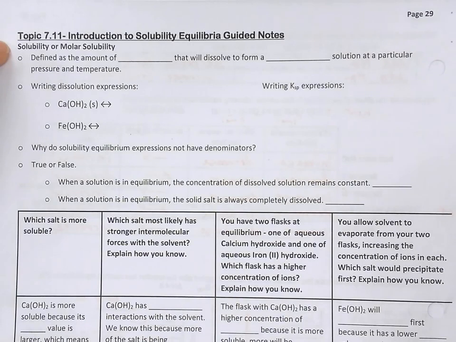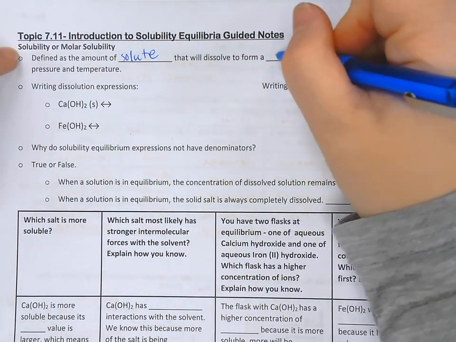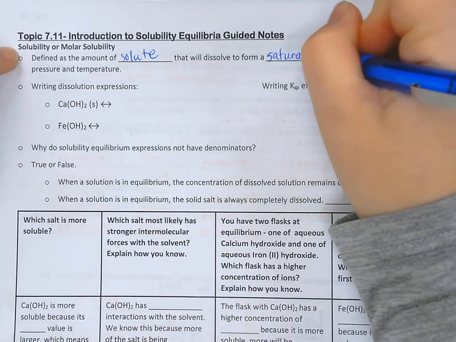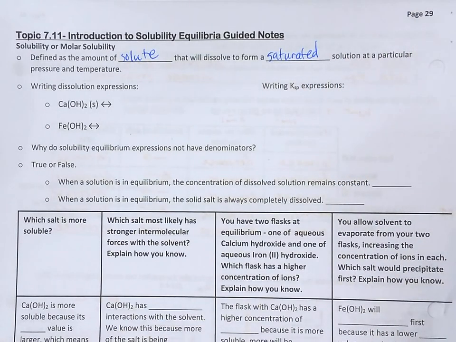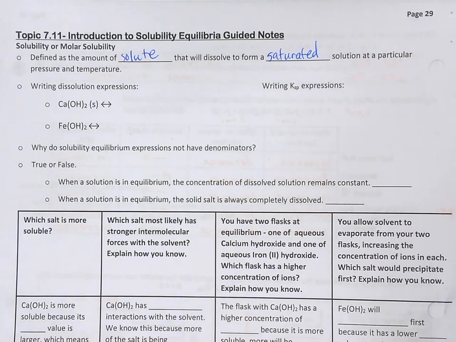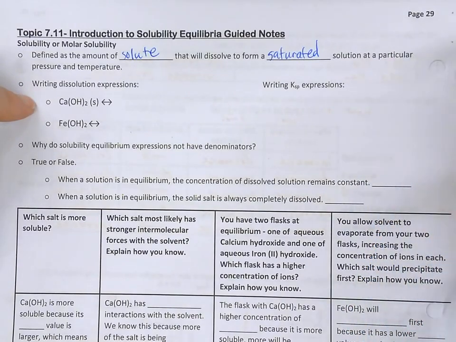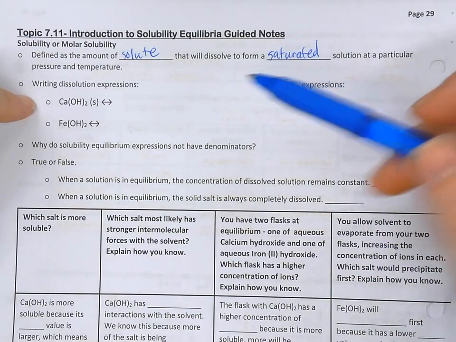It is defined as the amount of solute that will dissolve to form a saturated solution at a particular pressure and temperature. Okay, so we're dissolving some sort of solute, typically a solid, and we're forming a saturated solution with that. When we talk about saturated versus unsaturated and all that, those terms are in just a little bit. But we're going to talk first about how we write an equation for this and how we write our KSP expressions. So first, let's talk about the expression.